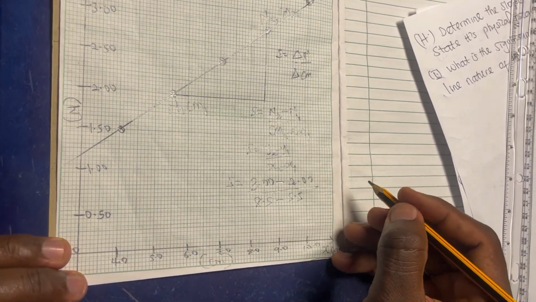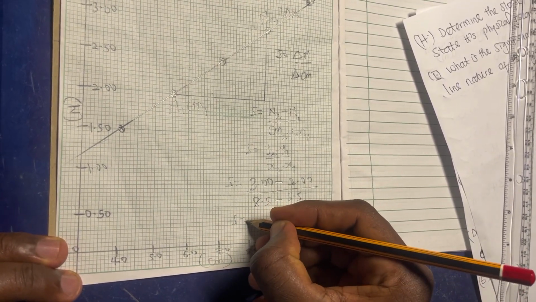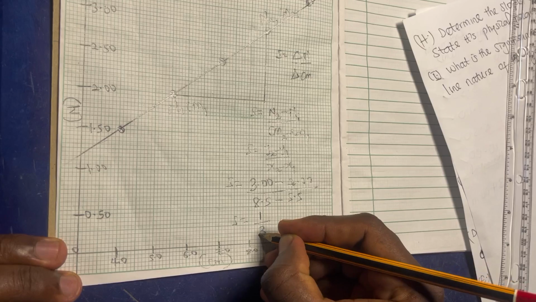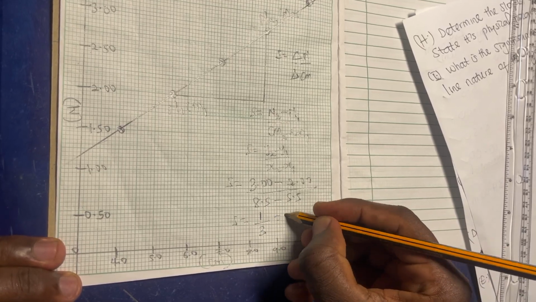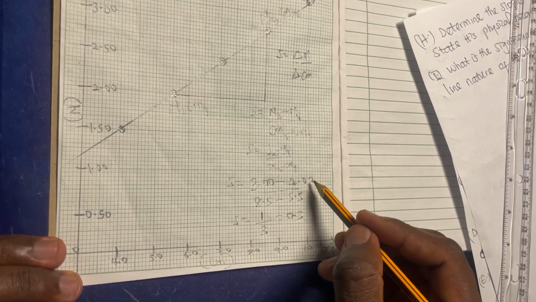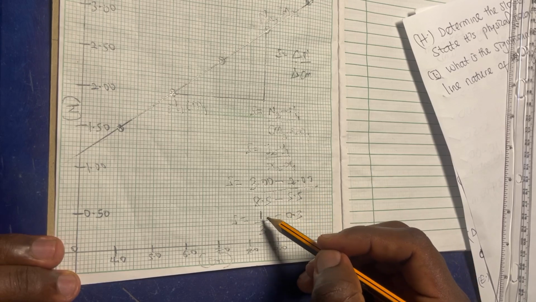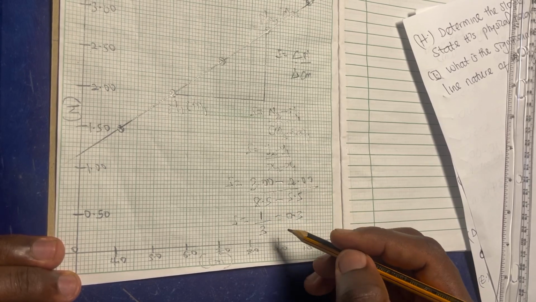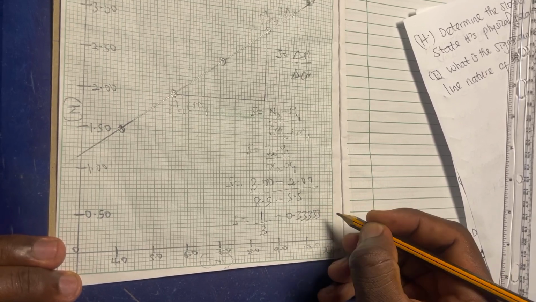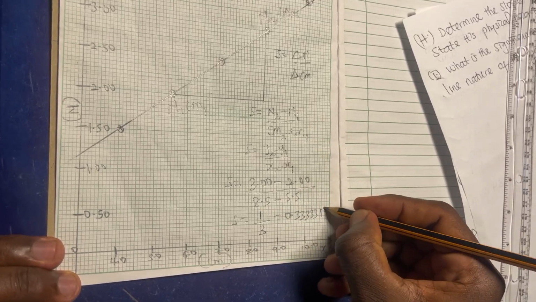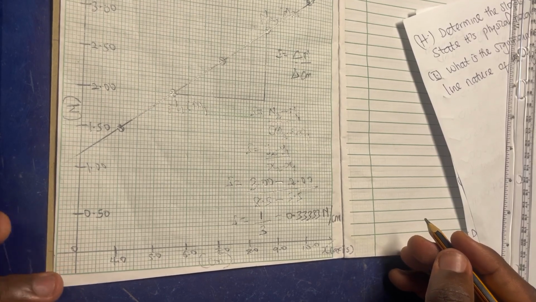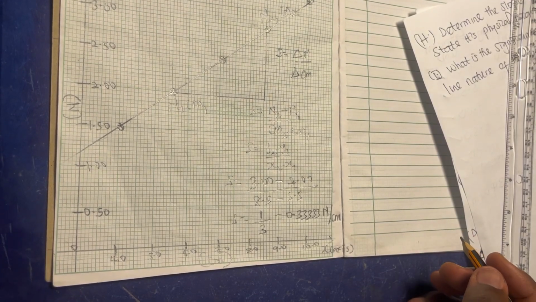If I subtract that, my slope will be 1/3, that is 0.33333. And what is the unit? Newton per cm. That's the unit.